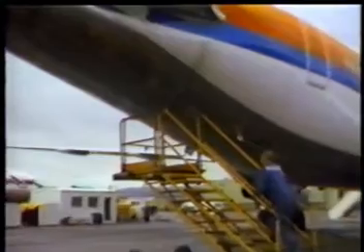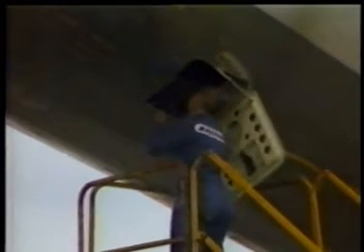The elevator feel computer is mounted in the stabilizer jack screw area. Access to this area is through the stabilizer access door on the bottom of the fuselage. The elevator feel computer calculates the resisting force applied to the control column as a function of airspeed and stabilizer position.